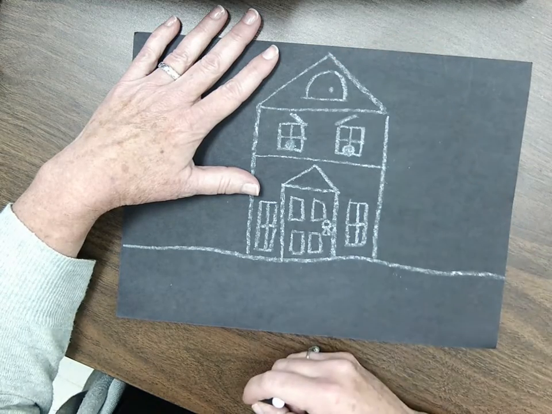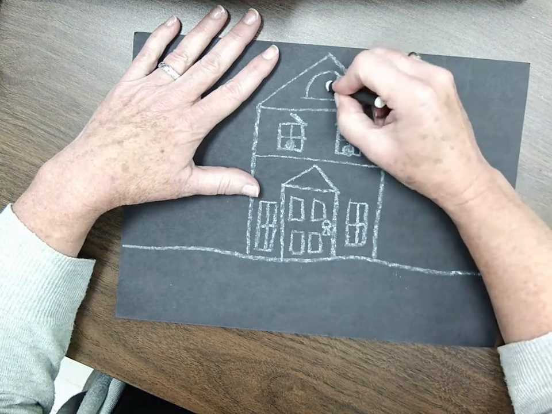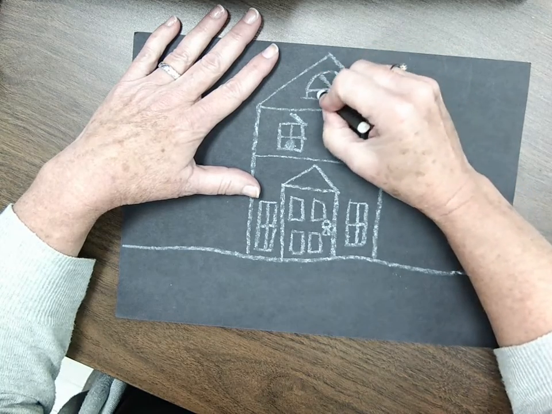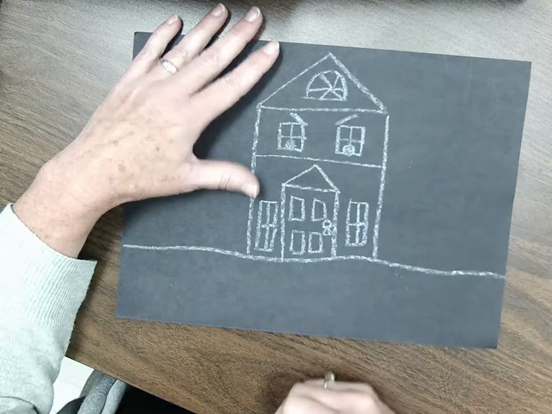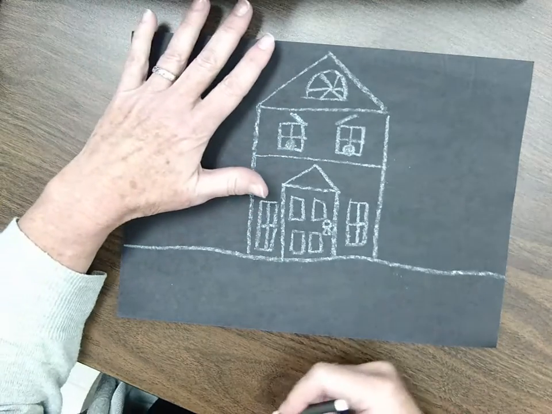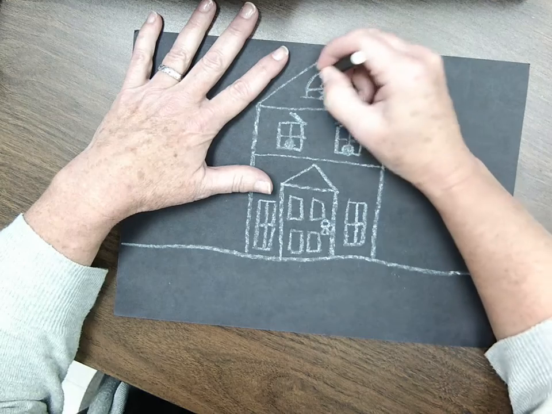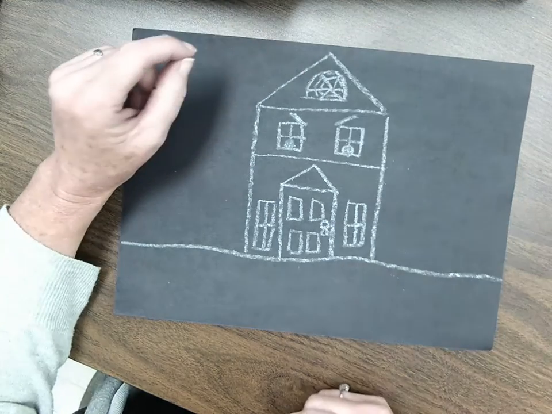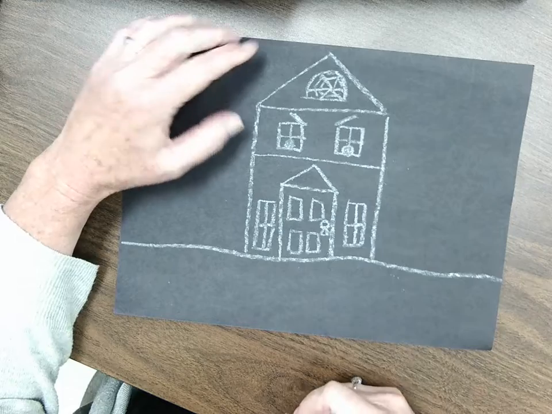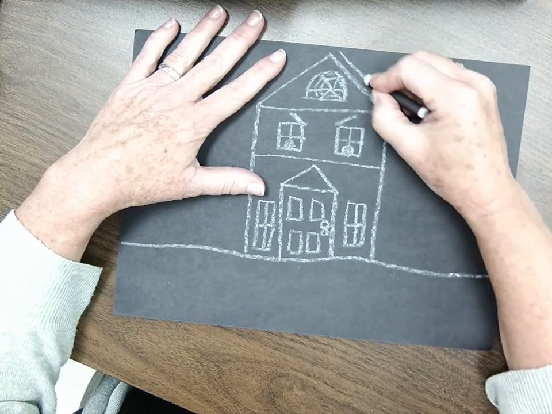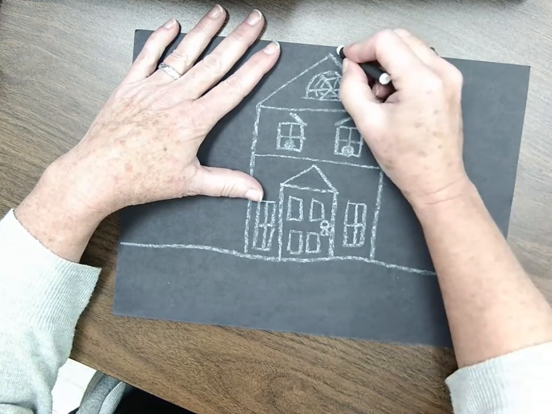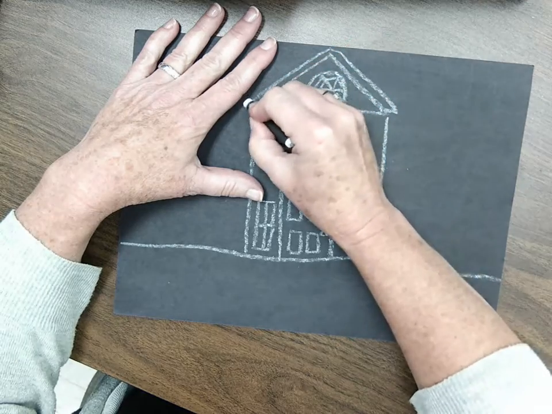So a little dot there and lines coming out from the dot is how you start a spider web. Kind of looks like a starburst to start. And then you just do lines across like that. And now it's like a spider web in the window type of thing. You can add detail by doubling your lines. It's a little trick like that.